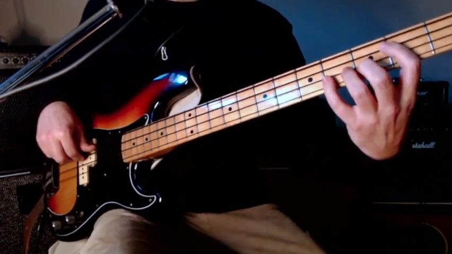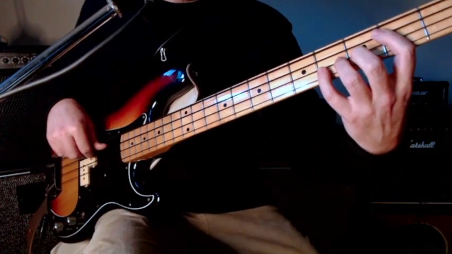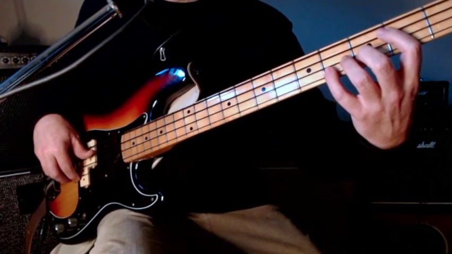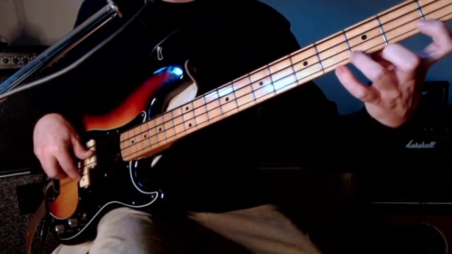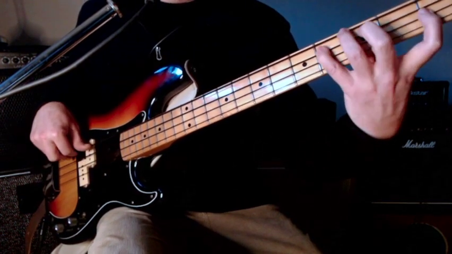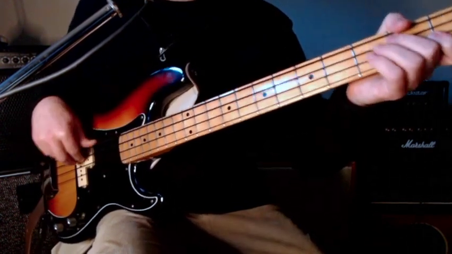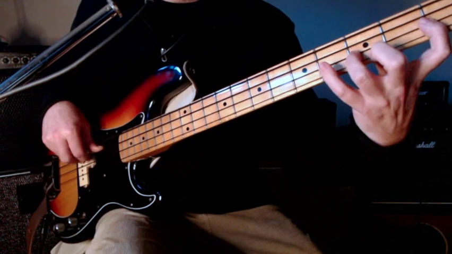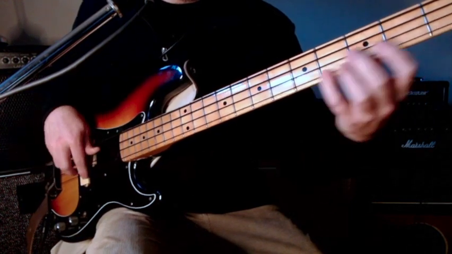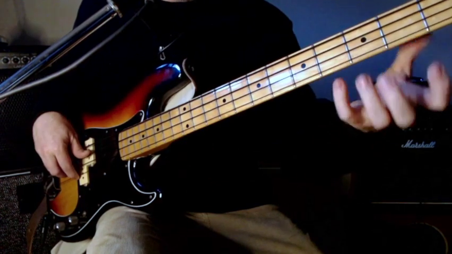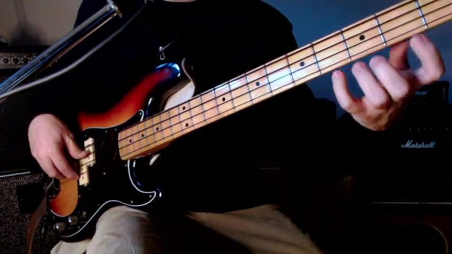Well, if we find its reflection and just play that scale backwards, okay, we get a Lydian scale. See, I'm basically playing Locrian upside down.